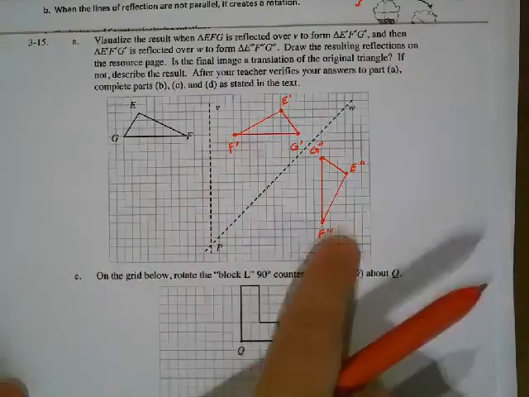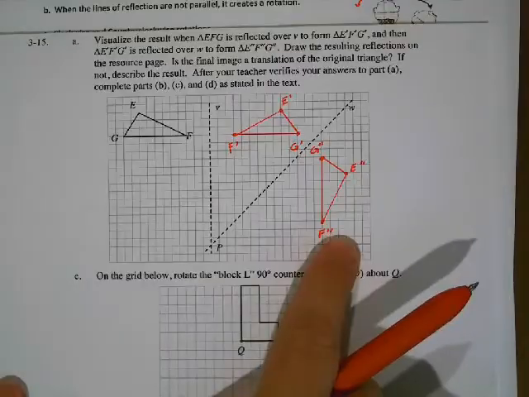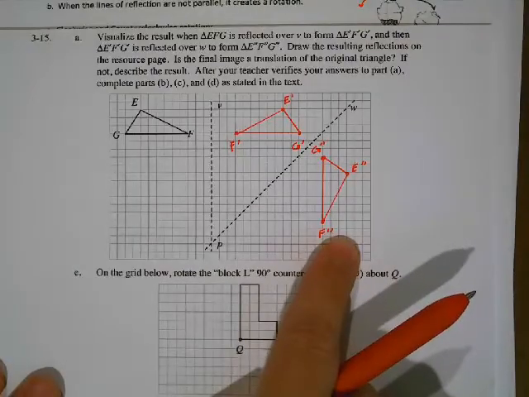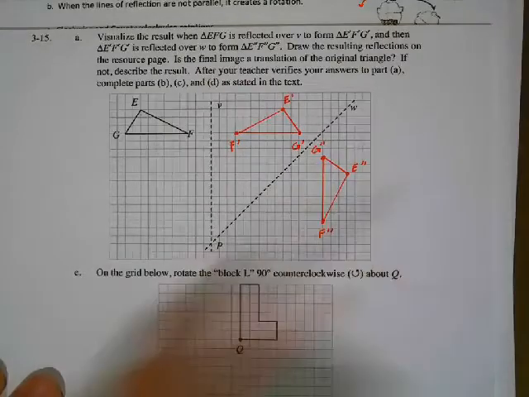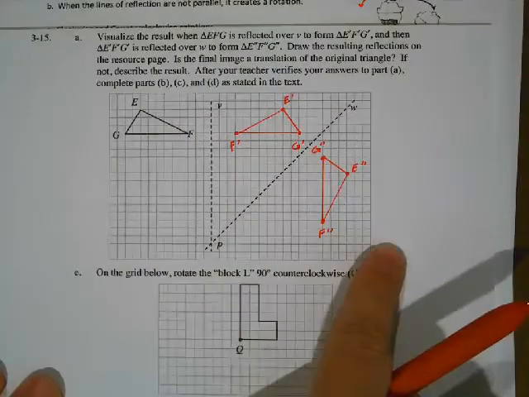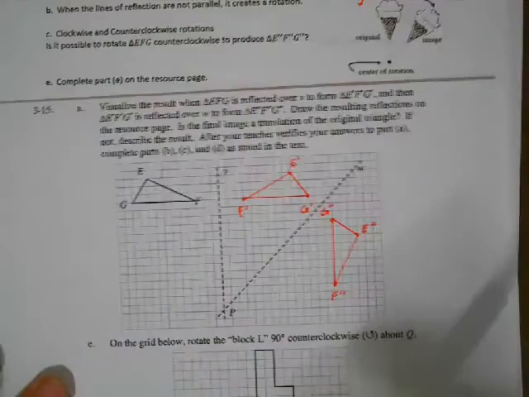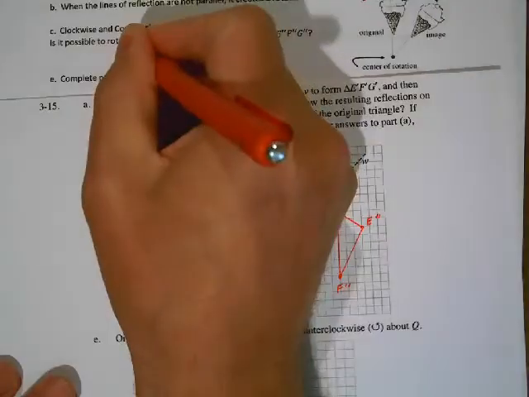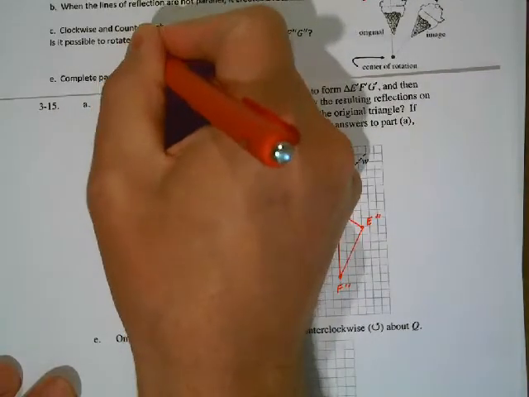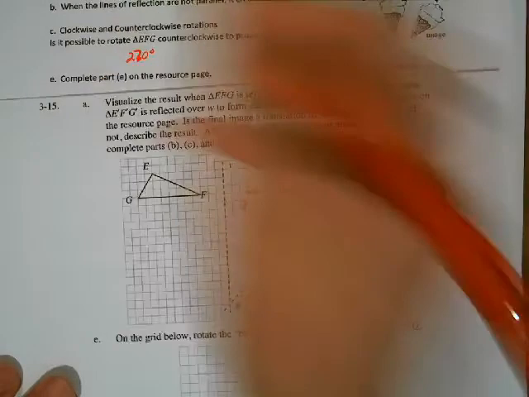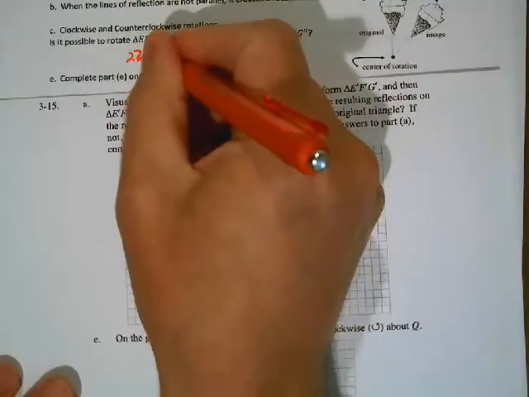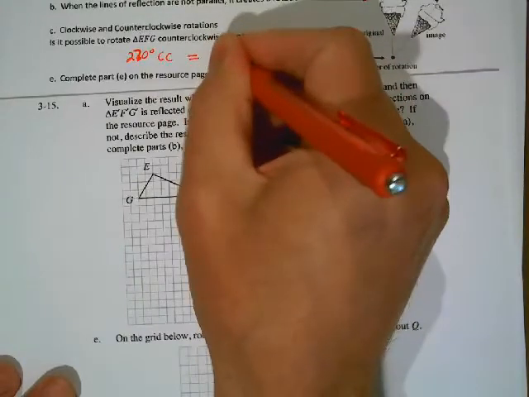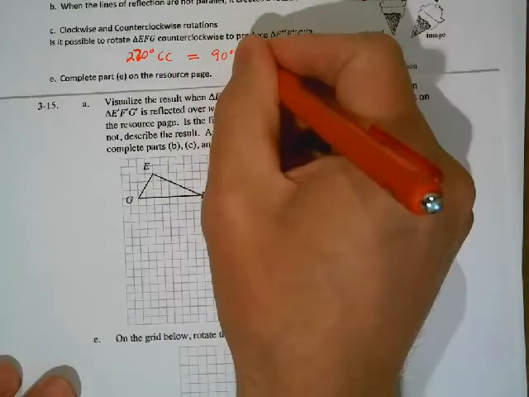Now, 90 degrees in the clockwise direction is the same as what in the counterclockwise? So how many degrees counterclockwise would be equal to 90 degrees clockwise? The answer is 270. Oops, 270. I cannot write this morning. So 270 degrees counterclockwise is the same as 90 degrees clockwise.